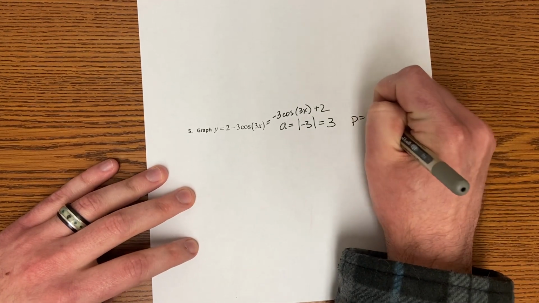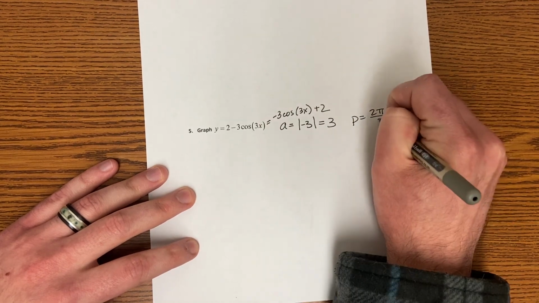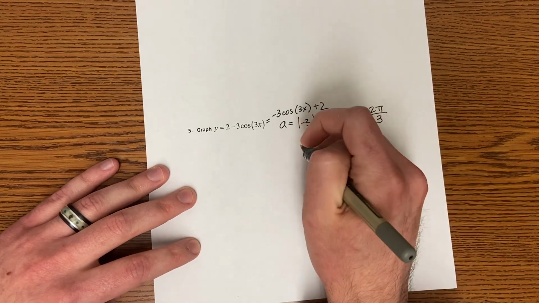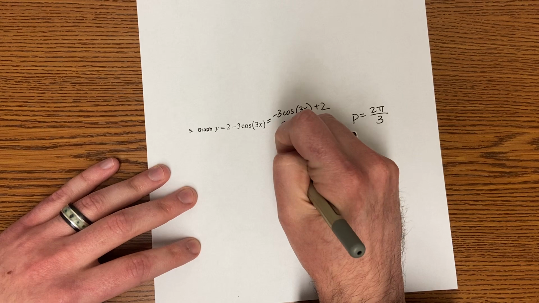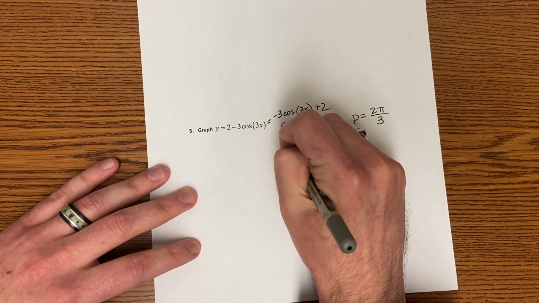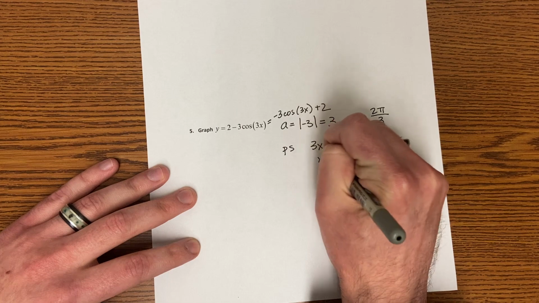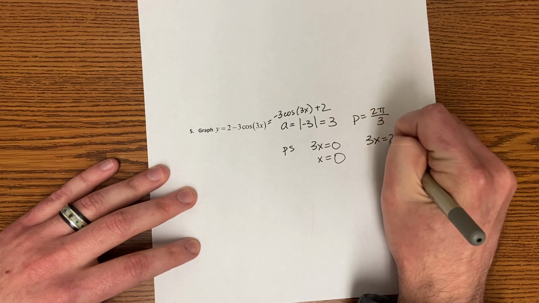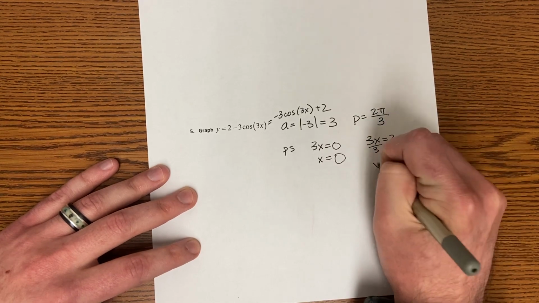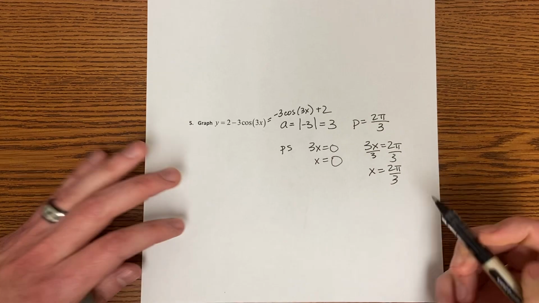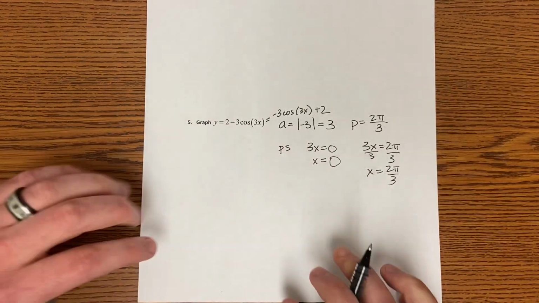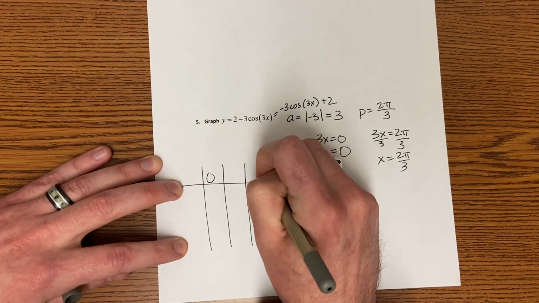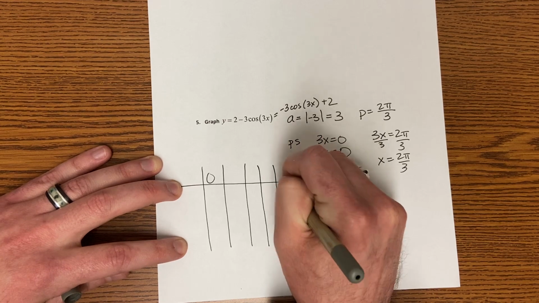Period is 2 pi over the number in front of x inside the trig function, which is 3, which means the starting and ending points should be 2 pi over 3 apart. To find the phase shift, you set the inside equal to 0: 3x equals 0, x equals 0 when you divide by 3, so there's no phase shift. We also set the inside equal to 2 pi, and when we divide that by 3, you'll notice the endpoint is 2 pi over 3. Again, the difference between these two should always match the period. This tells us that our starting value is still 0, but our ending value is 2 pi over 3.